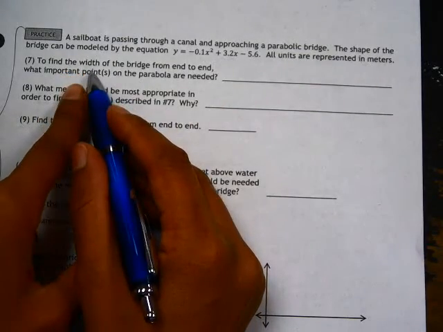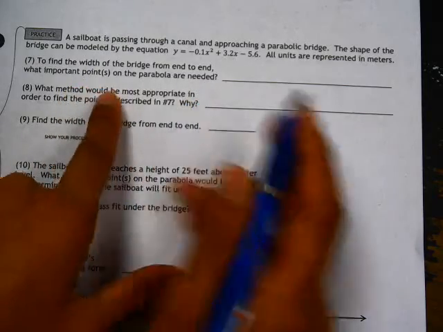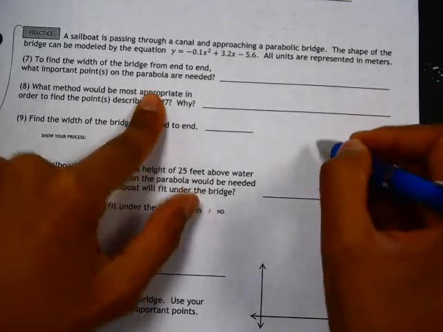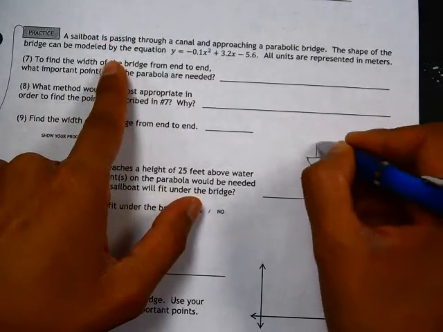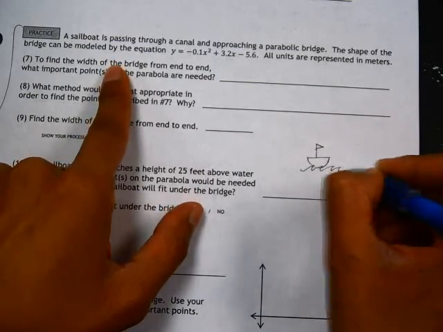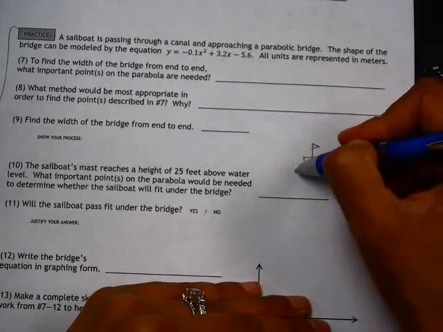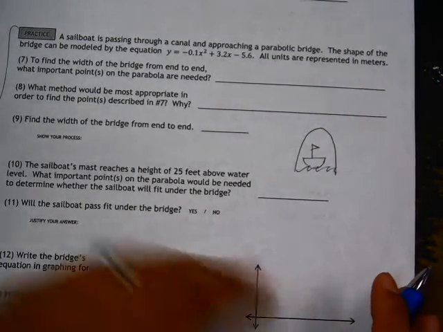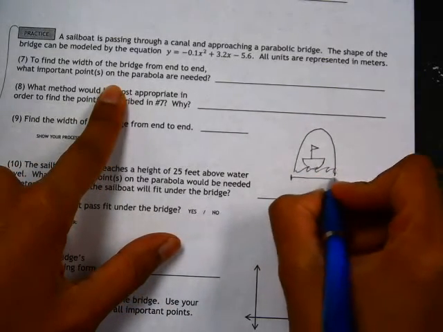To find the width of the bridge from end to end, what important point or points on the parabola are needed? So let's first look at what this situation would look like. So here's the sailboat. It's passing through a canal, which is a body of water, and it approaches a parabolic bridge. So it's going under this bridge. We're trying to find the width of the bridge, so this distance from here to here.